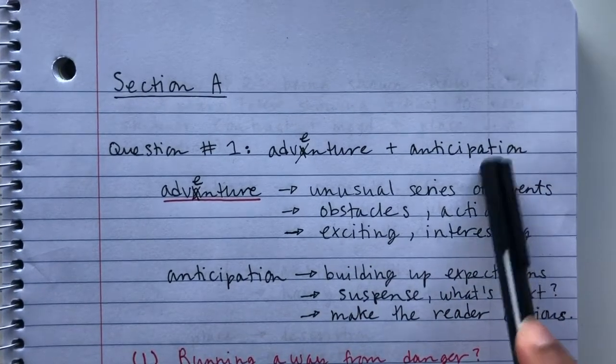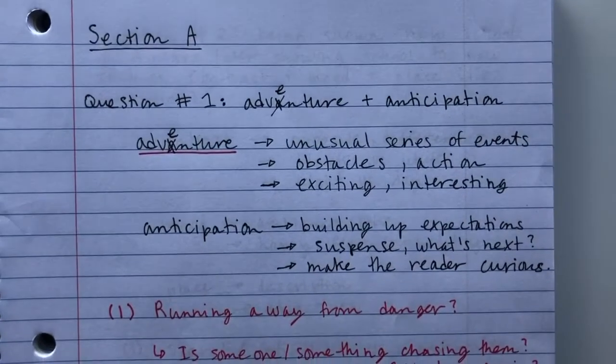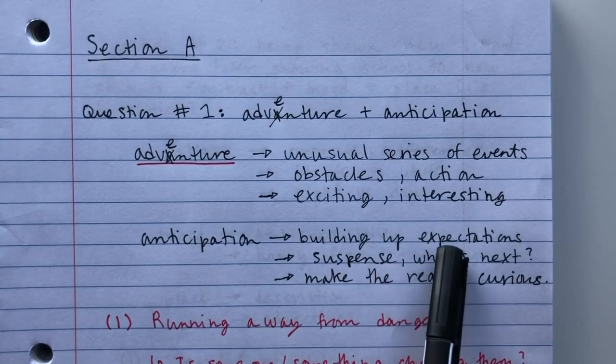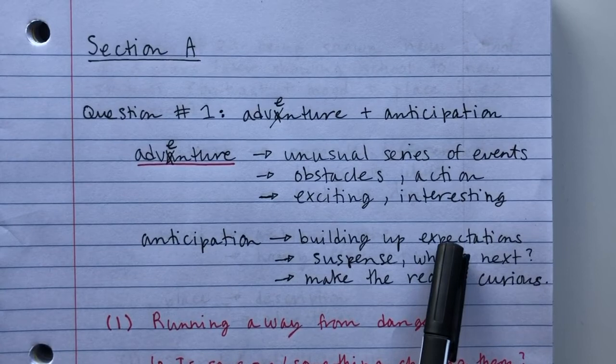Okay, which leads us to anticipation. For anticipation, we have building up expectations. So make sure that your story, when the reader is reading, the reader is like, oh my goodness, what's coming next?